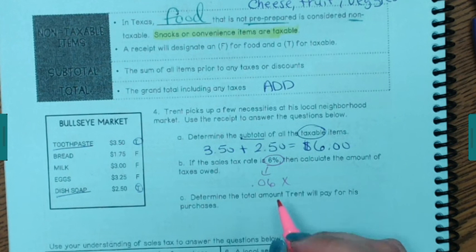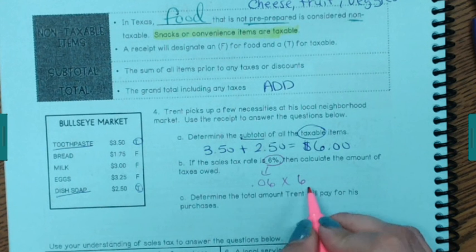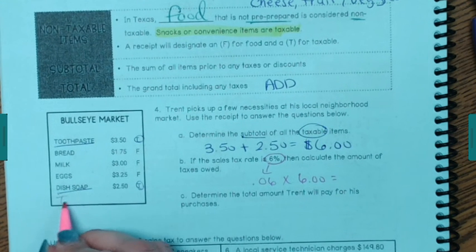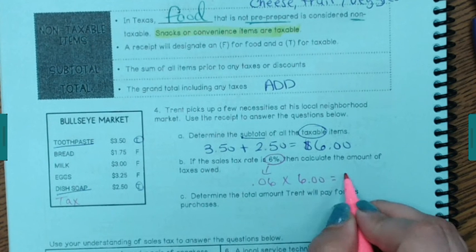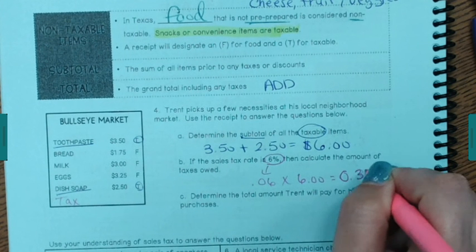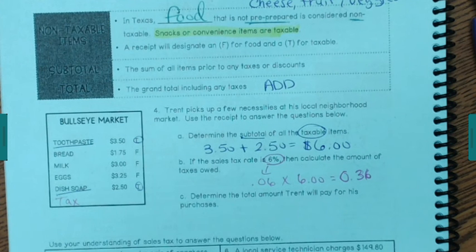Before we add, we multiply. If you want to put the 0.00, you can. So what is $6 times 0.06? Good. 0.36. Okay. So 36 cents.